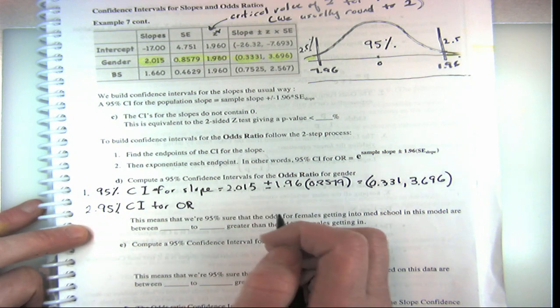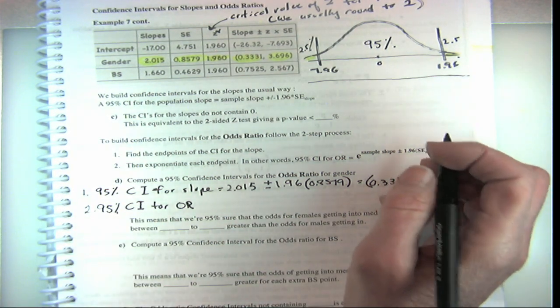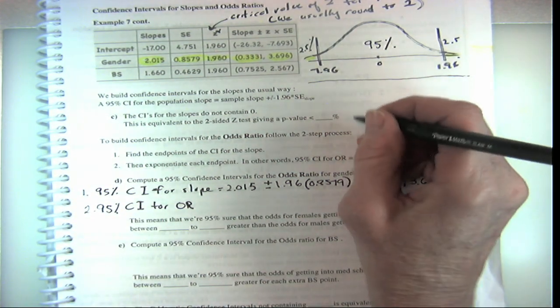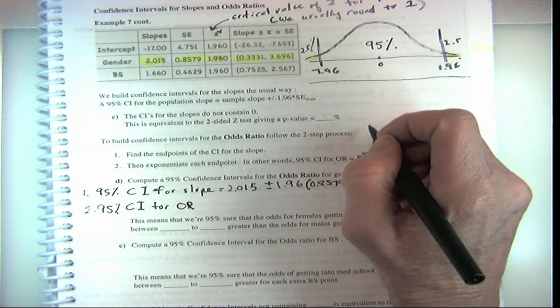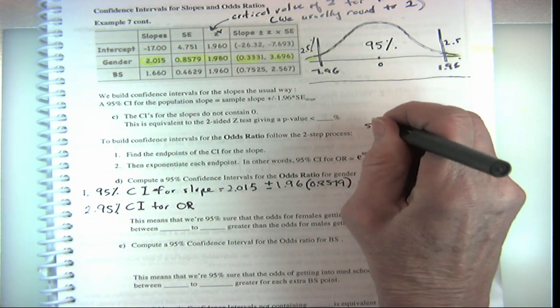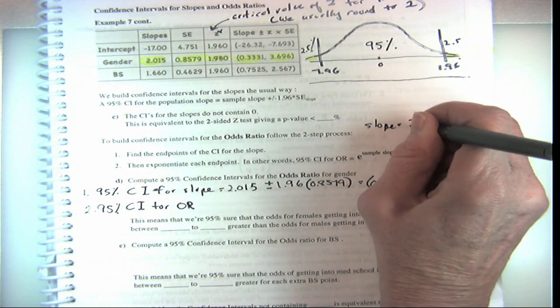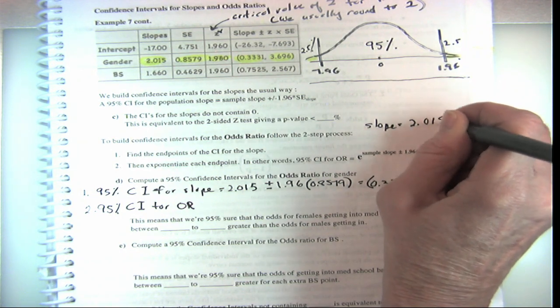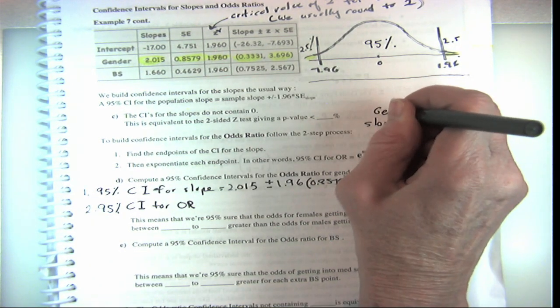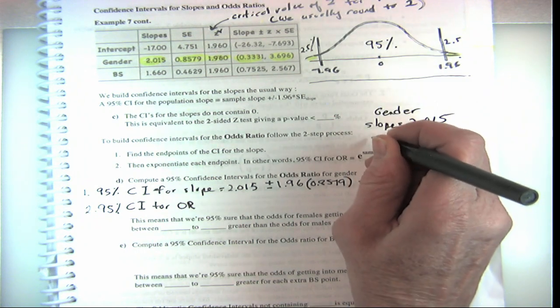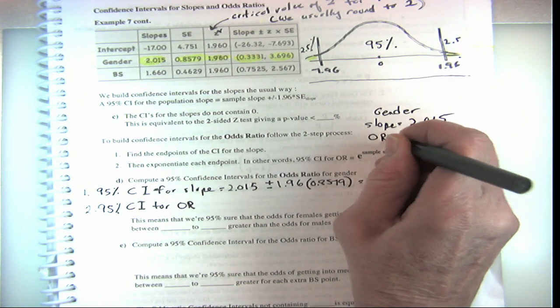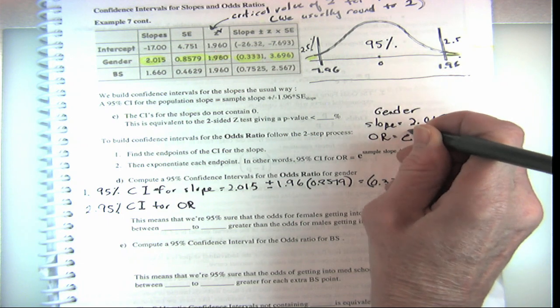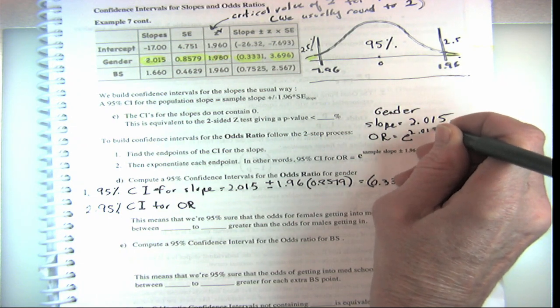Okay, so let's just write this down. What we're doing is we're making these point estimates. We got the point estimate for the slope, 2.015. This is for gender. And then we have this estimate for the odds ratio, which is e to the 2.015.